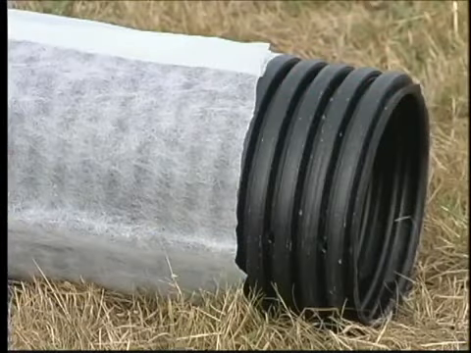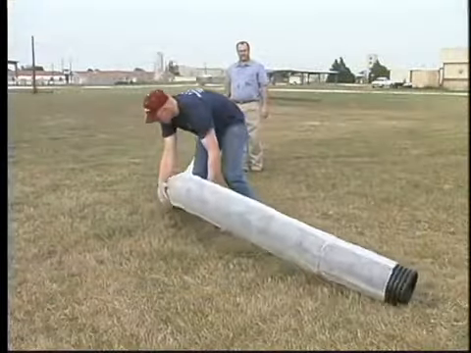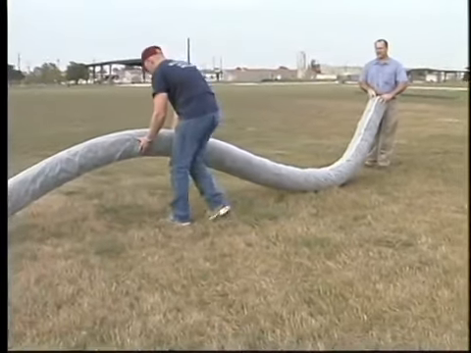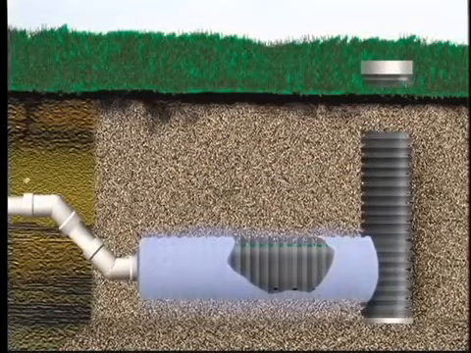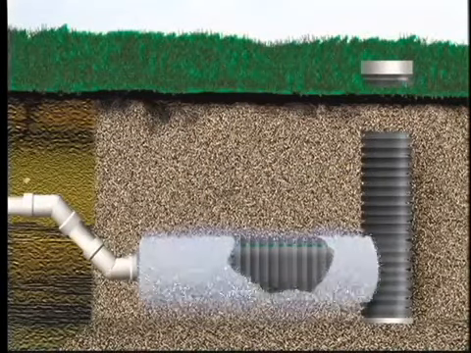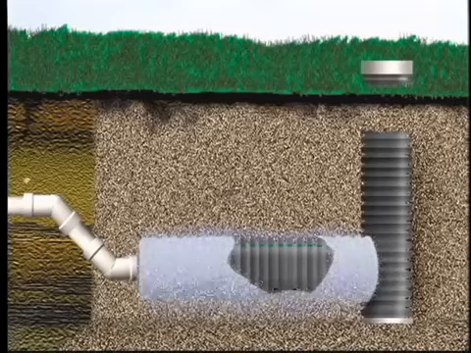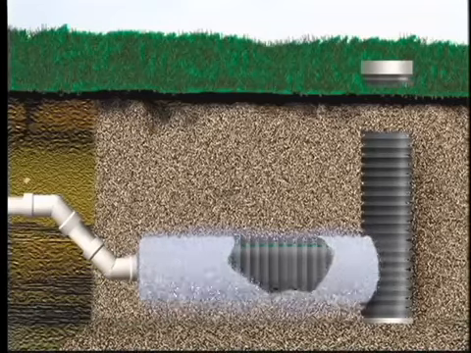The chief advantage of this type of system is that the pipe is flexible. It may be placed in curved trenches fitting a specific elevation on a sloping site. However, it requires a well-aerated soil to prevent buildup of the biological mat on the geotextile fabric wrap and cannot be installed in clay soils.